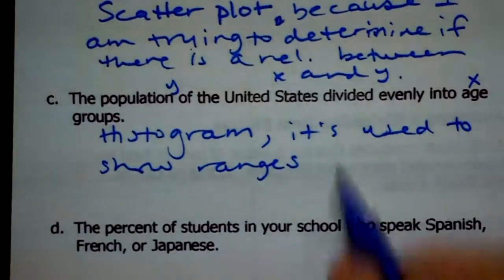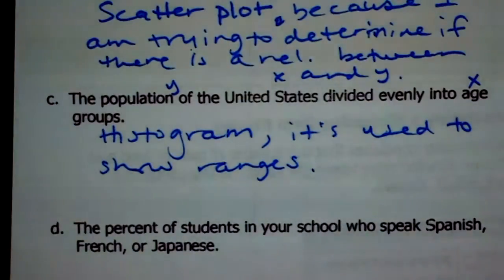That's why. It shows me intervals. It shows me age groups. Any of those would be fine.